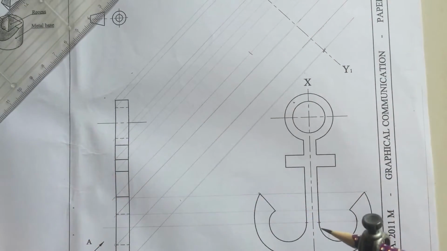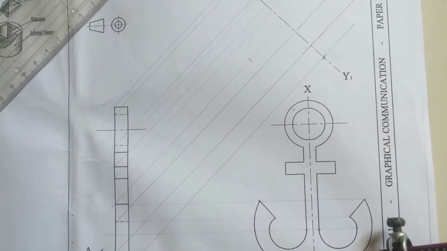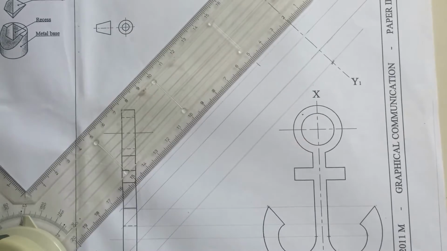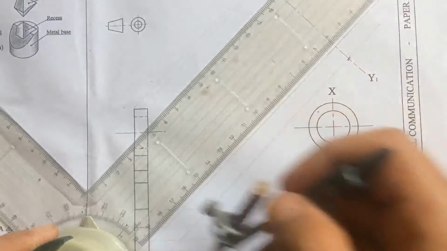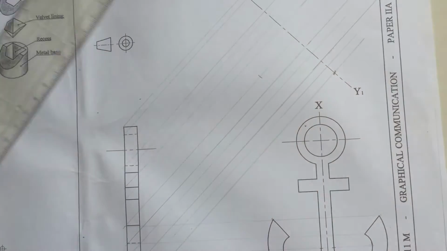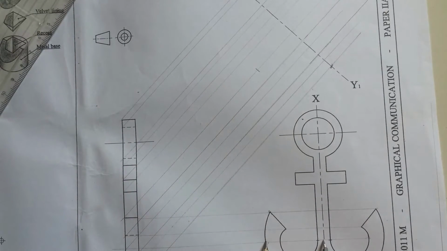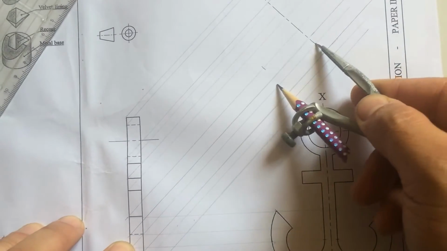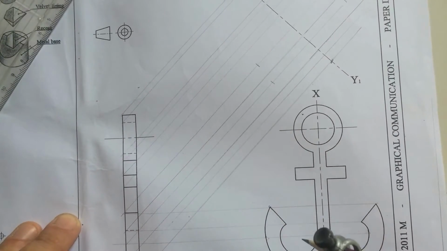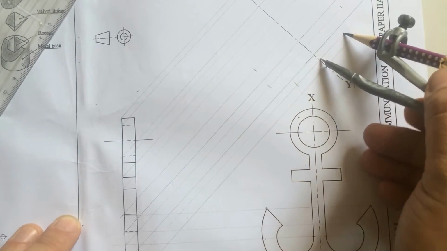If I need to find the curve, I have to add extra points to help me find how that curve is made. So I've taken an extra point there and an extra point there. This point is that far from the XY line, and I'm going to take it there and there. This point is that far away from the XY line, there and there.